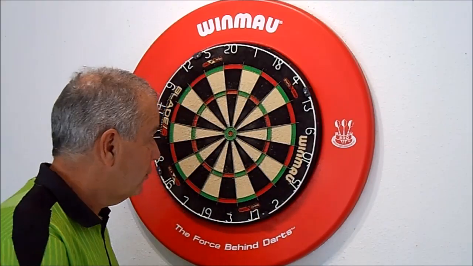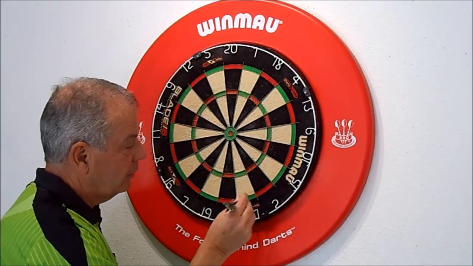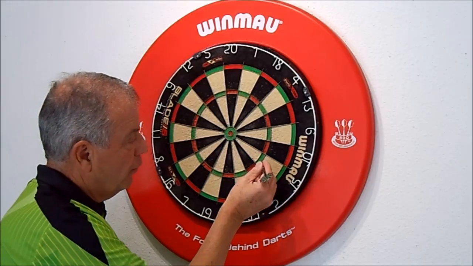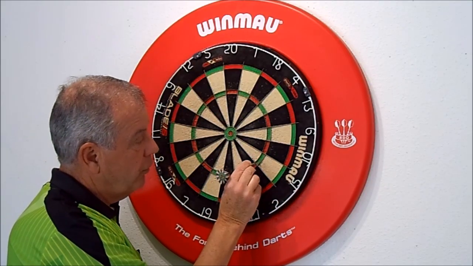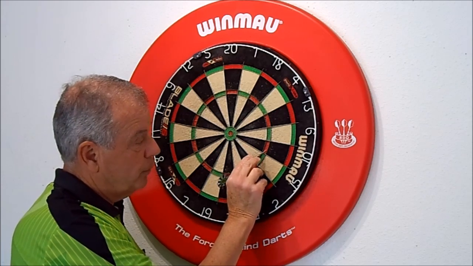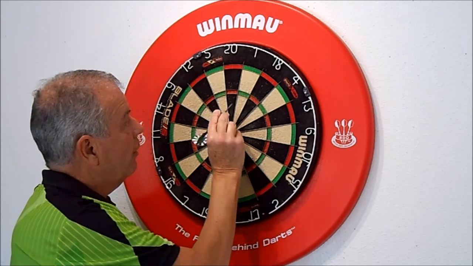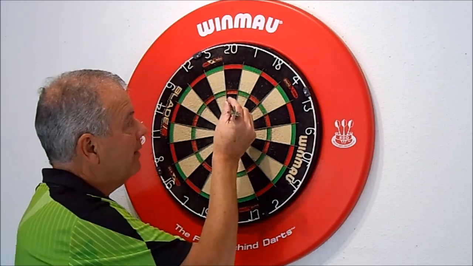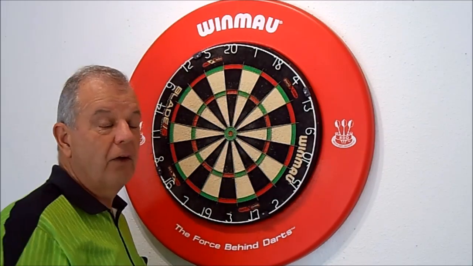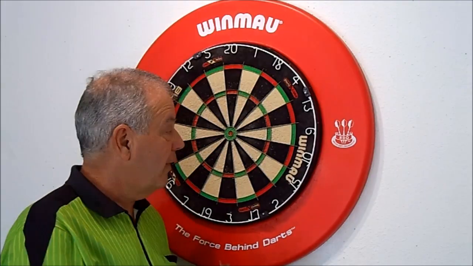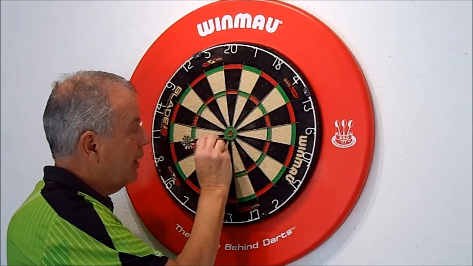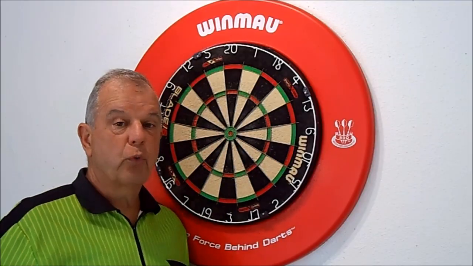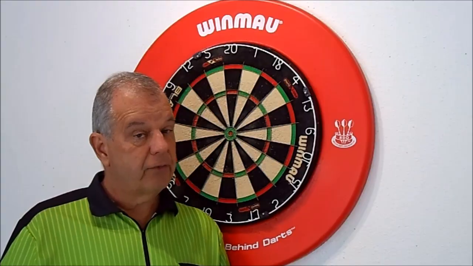The triple ring is on the inside, and it's a little smaller in size, so it's worth triple the points. So that is a triple 15 or 45. That is a triple 10 or 30. That is a triple 20 or 60. So that's the highest number that you can hit on a dartboard. And then you have the 25 ring, worth 25, and then the bullseye, which is worth 50 and also counts as a double.